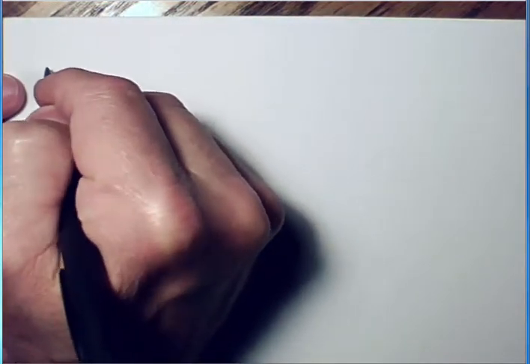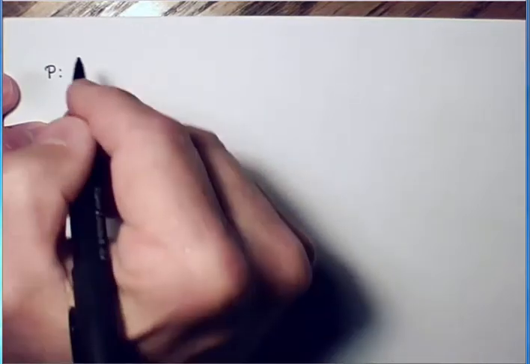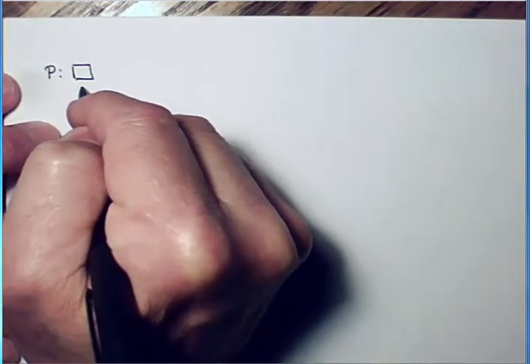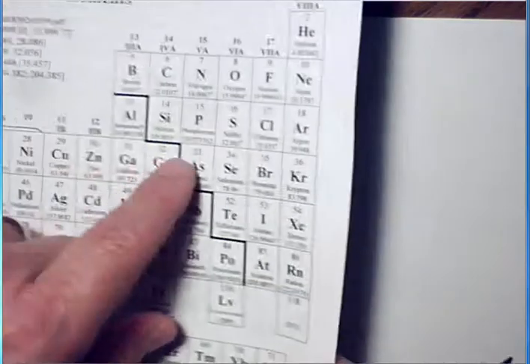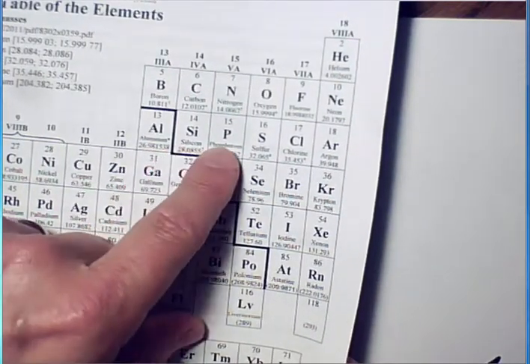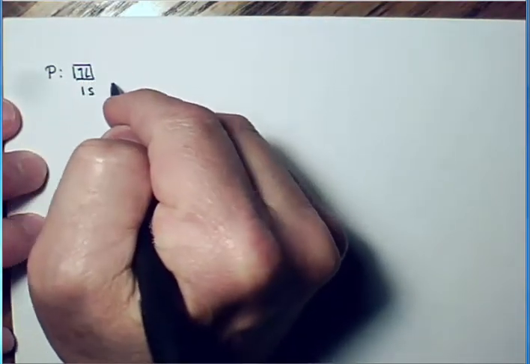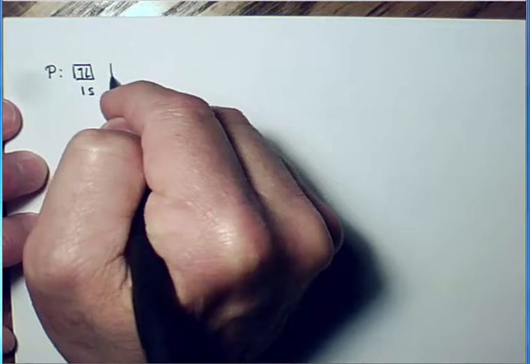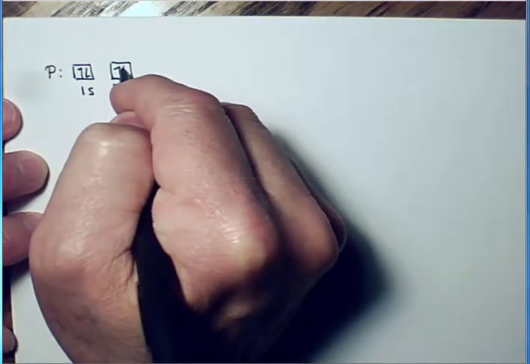All right, so phosphorus is this, and its orbital notation, 1s, and it's right here, so it's in the third primary energy level, and we need 3 electrons in p. Okay? 1s has 2 electrons, 2s has 2 electrons.